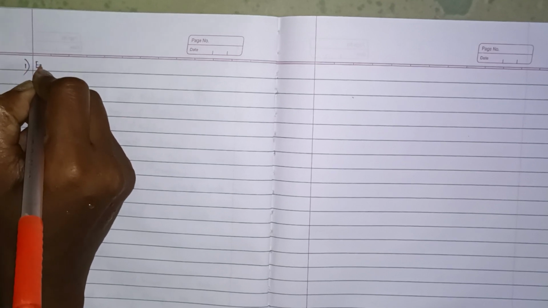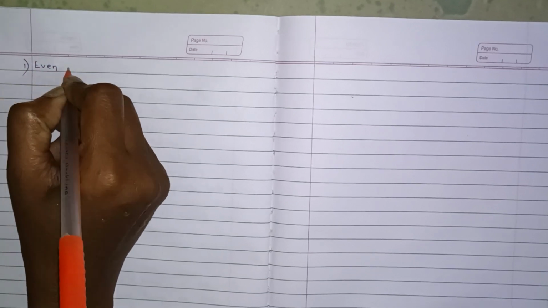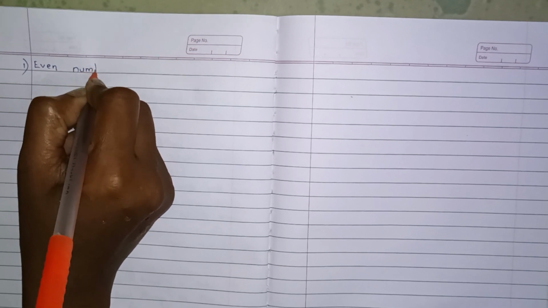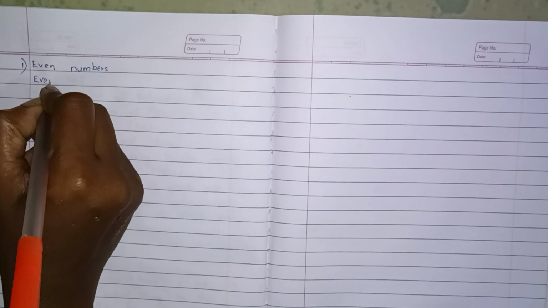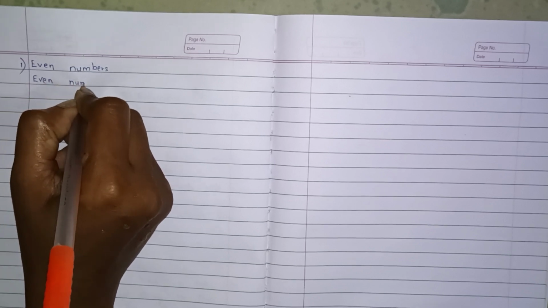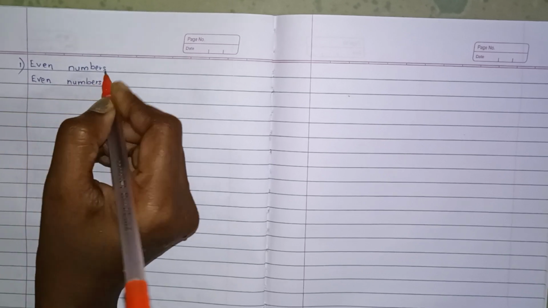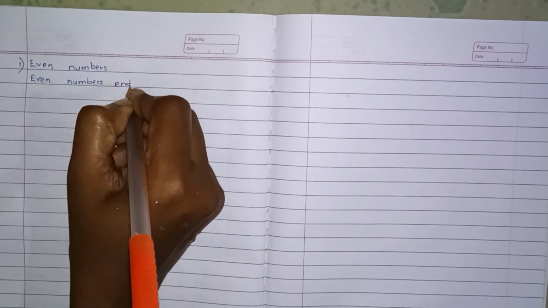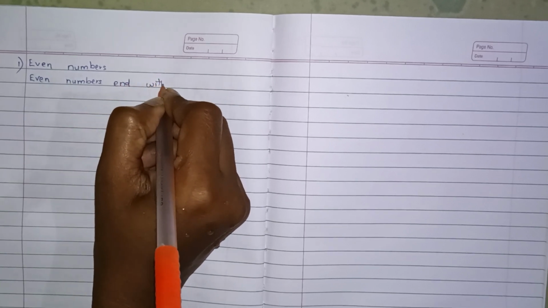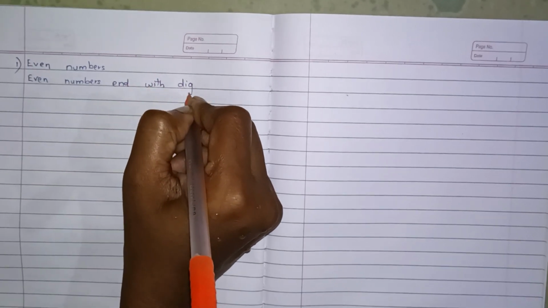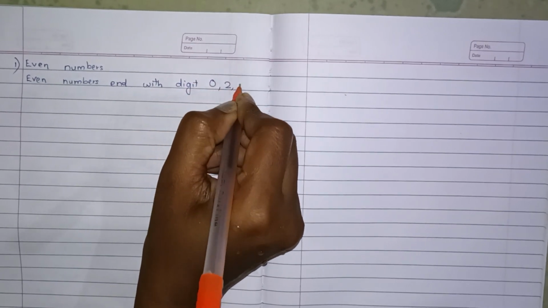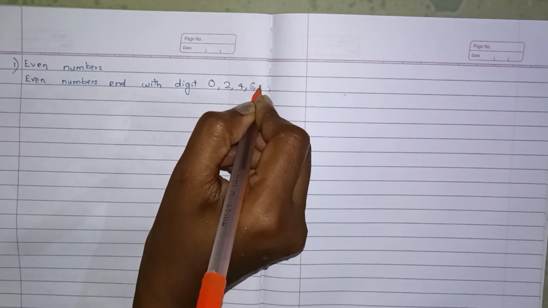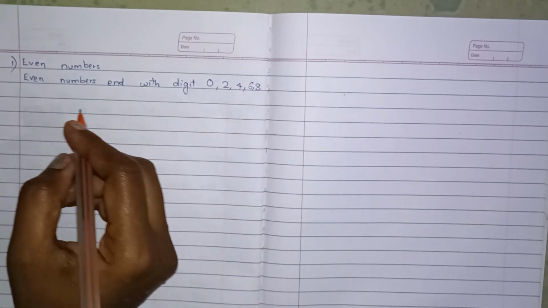First one is even numbers. Even numbers end with digits like 0, 2, 4, 6 and 8.